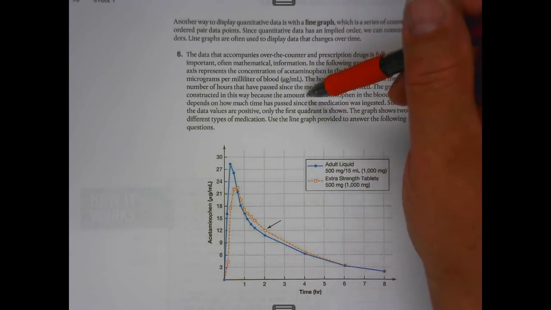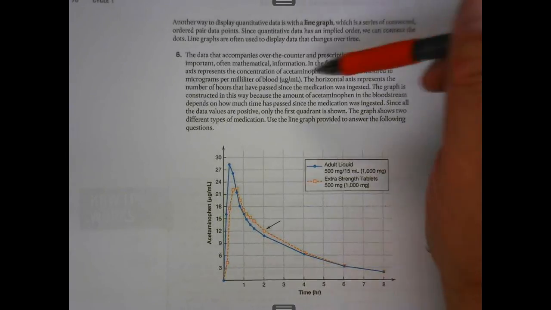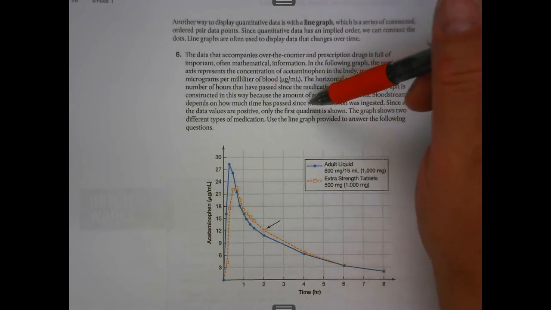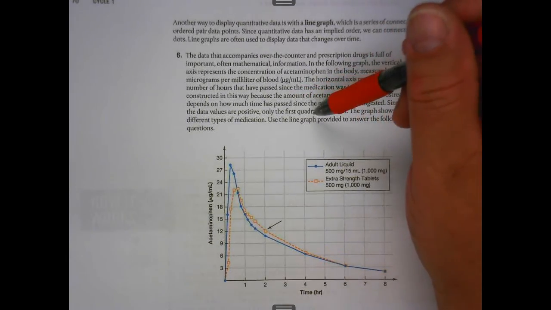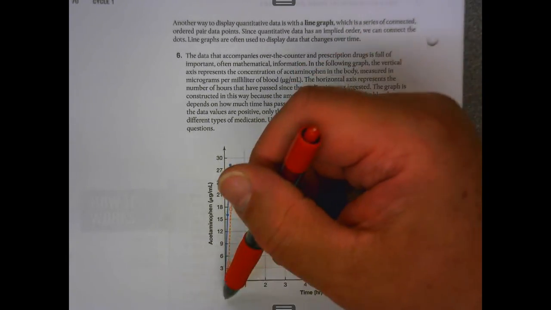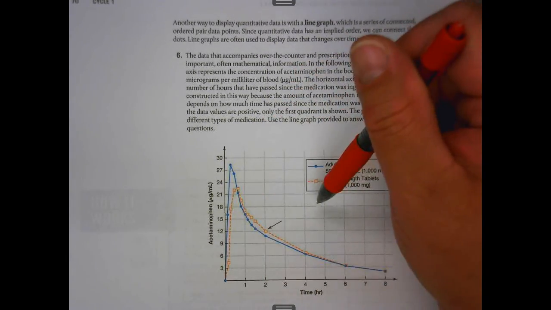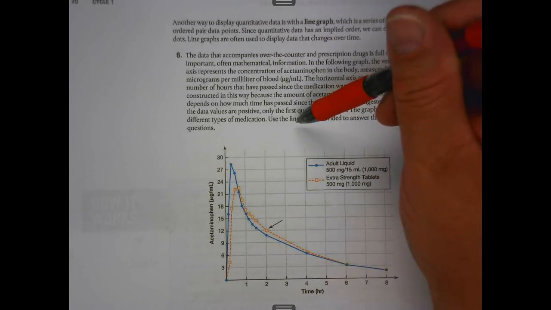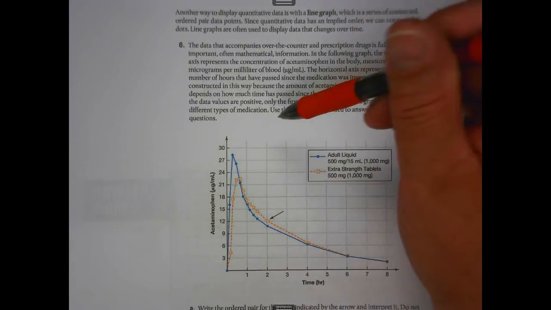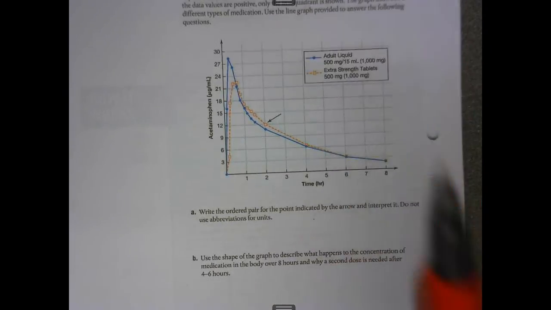Okay, A, write the ordered pair for the point indicated by the arrow and interpret it. Do not use abbreviation. No, we are going to use abbreviated. No reason not to. Okay, here's the arrow. That means we go along the horizontal axis first.